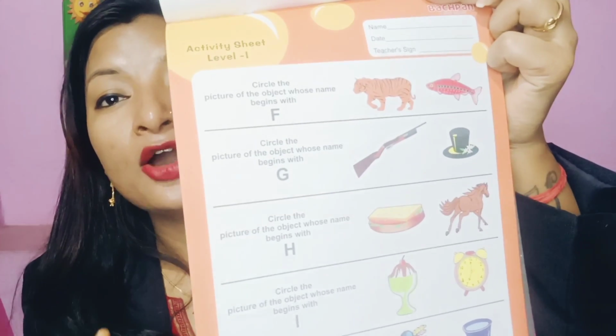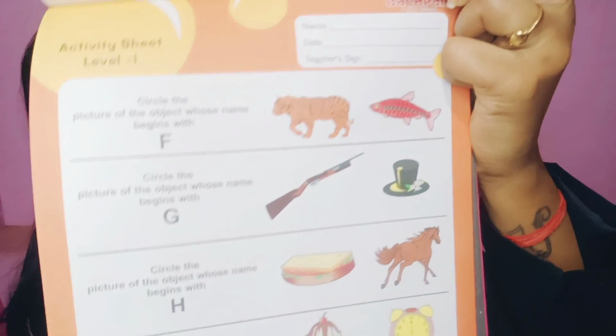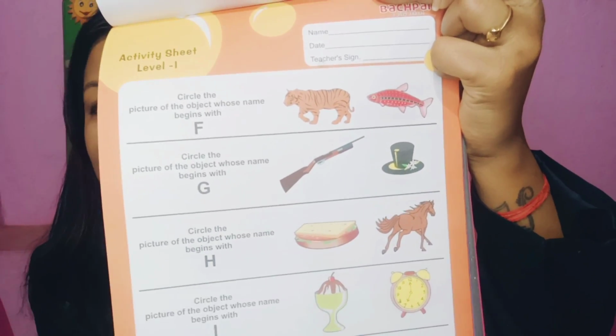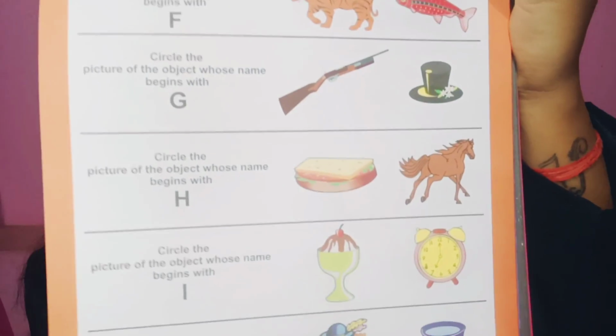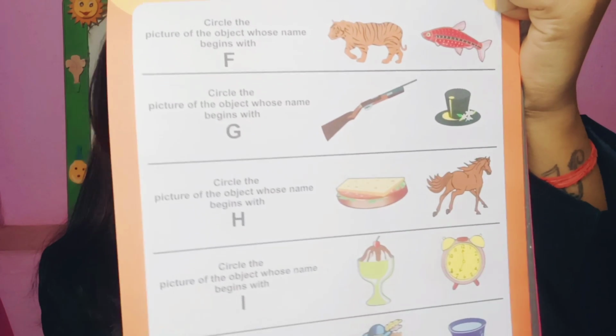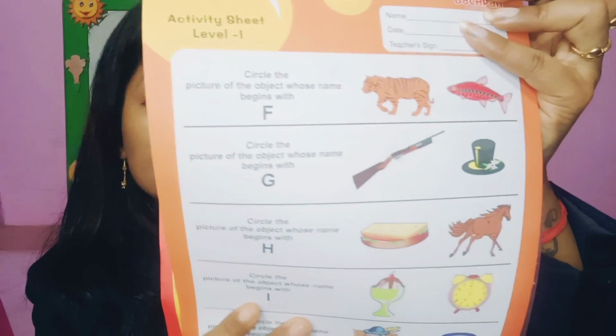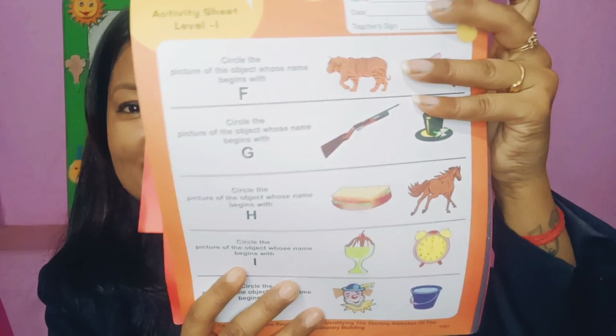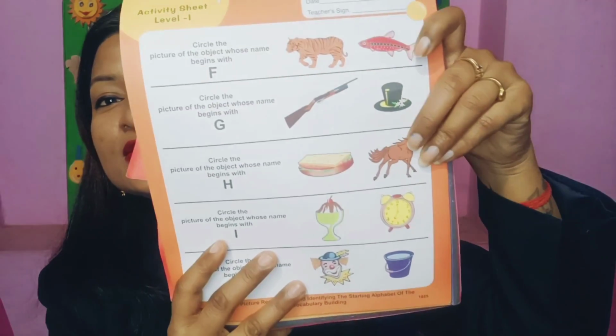Okay. Circle the object which name starts with G. G for gun, yes. We will circle the gun only. After that, circle the picture of the object which name starts with H. S for sandwich, no. H for horse, yes. We have to circle this horse only.